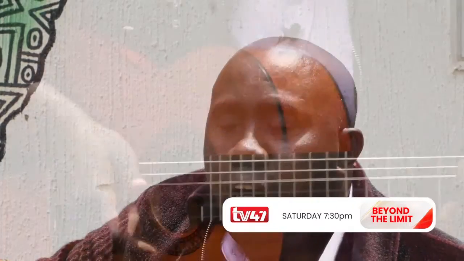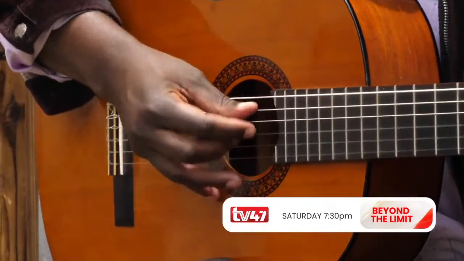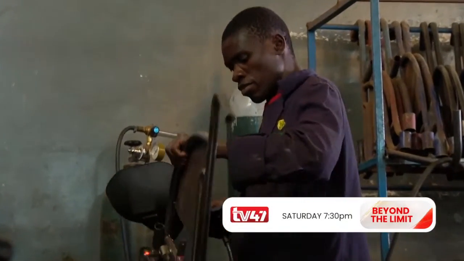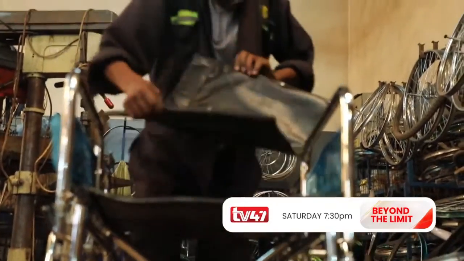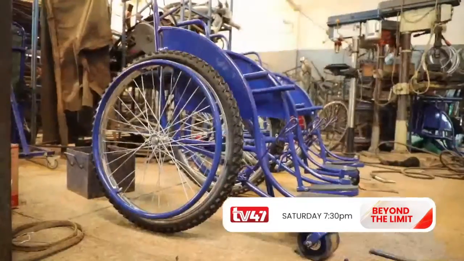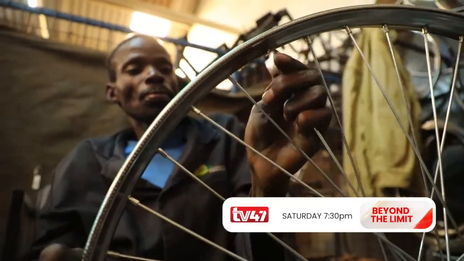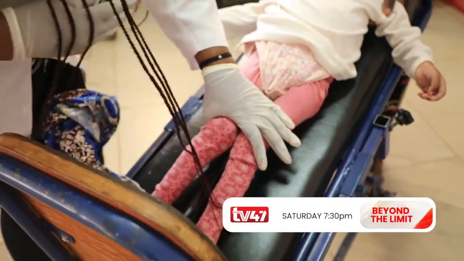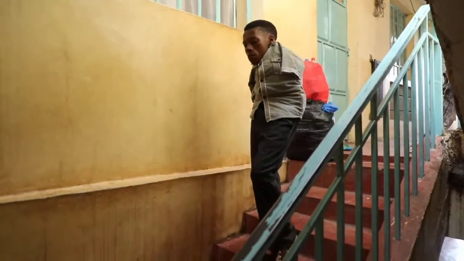You do not need to see musical notes to understand music, but rather to have your soul feel the vibe. Actually, for us to make a wheelchair, we have to take measurements of the user. Disability comes at different stages of life.